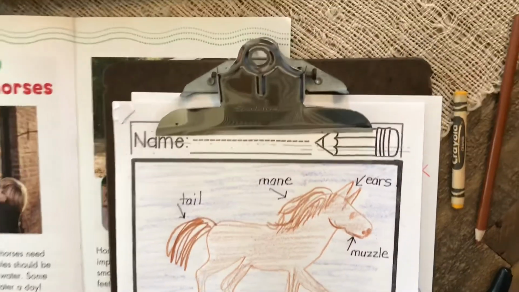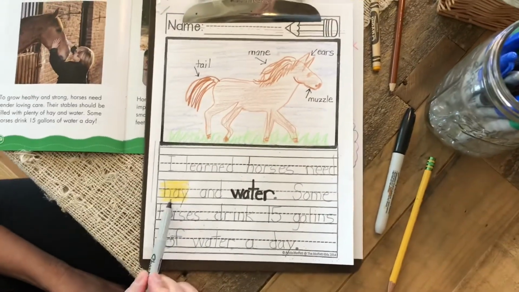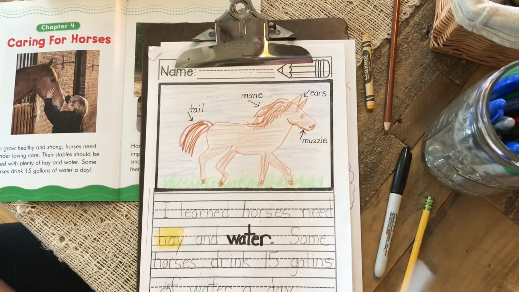All right, so notice I have two features of informational text. I have bold-face print, and I have an illustration with labels.